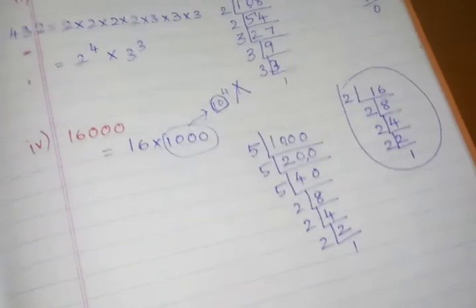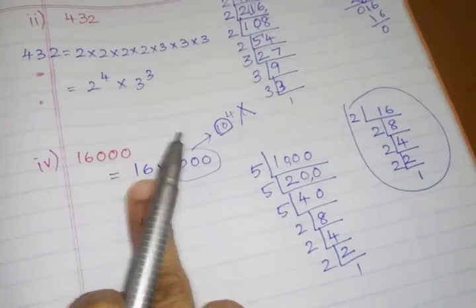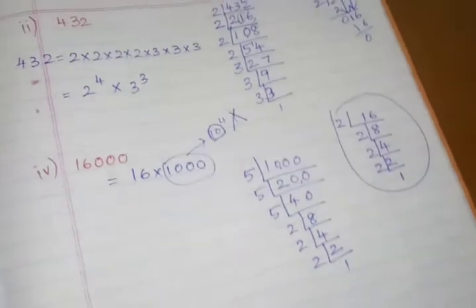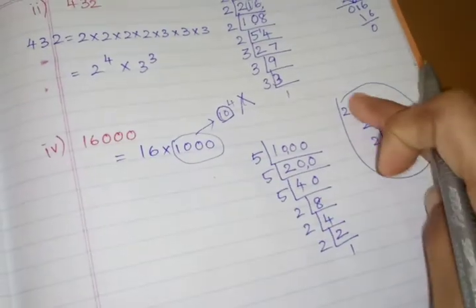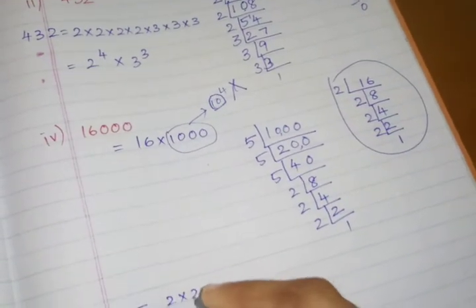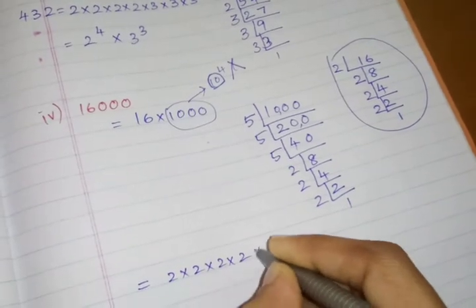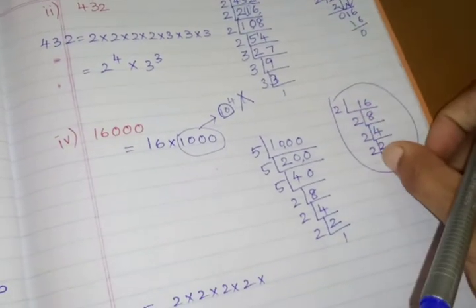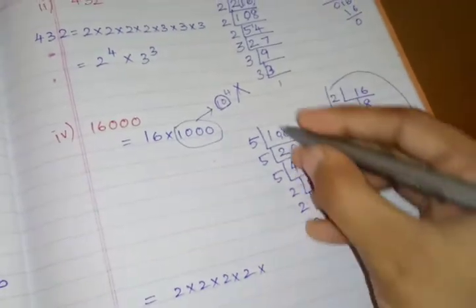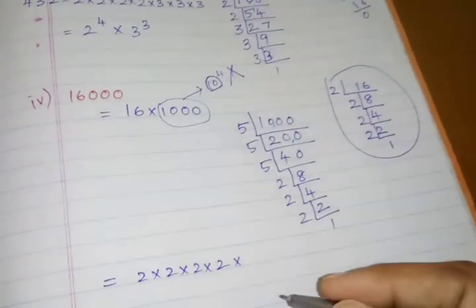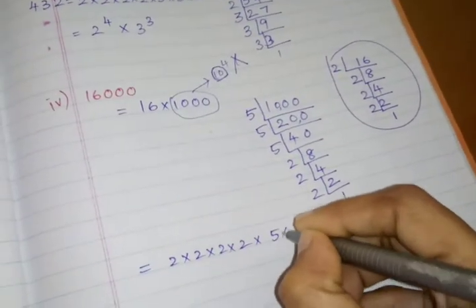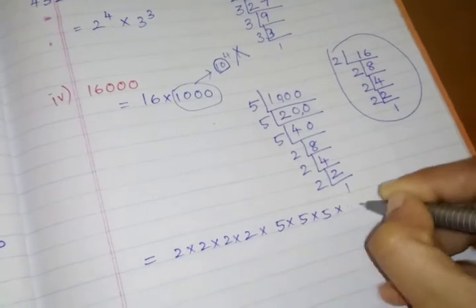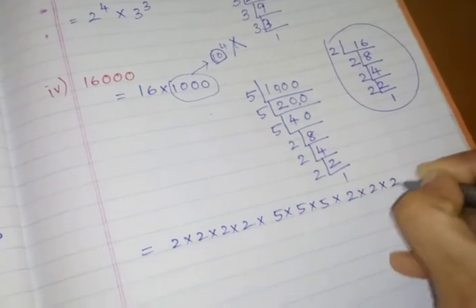So I just found the prime factorization of 16 separately, 1000 separately. Now we can write it. What are the prime factors of 16? 2 into 2 into 2 into 2. Is it? First write the prime factors of 16. Then go to the prime factors of 1000: 5 into 5 into 5 into 2 into 2 into 2.